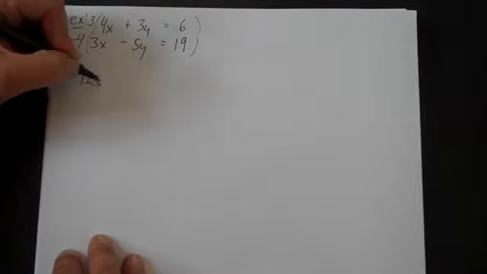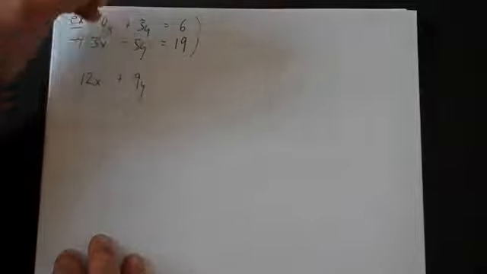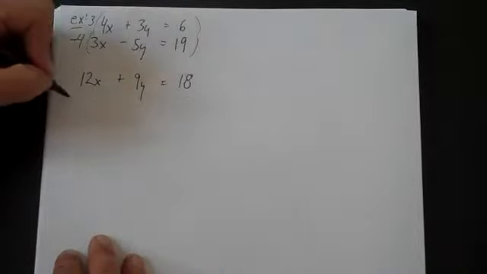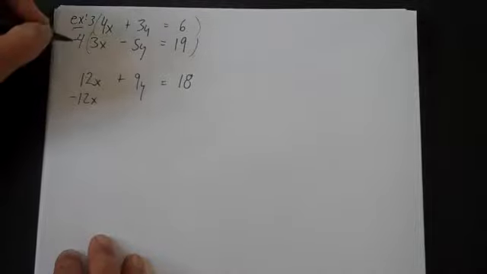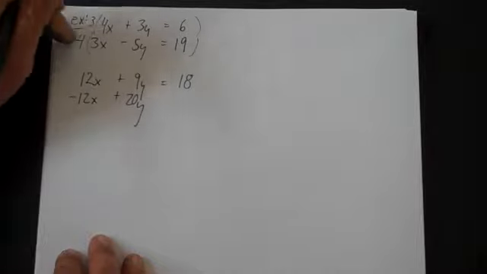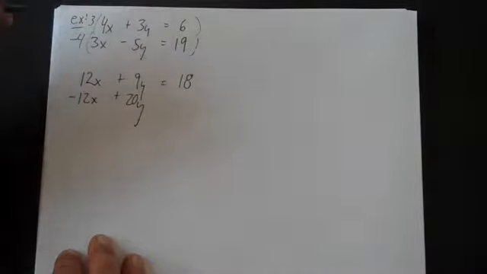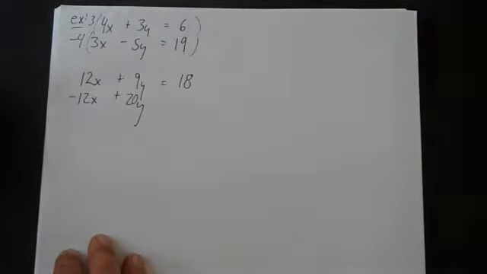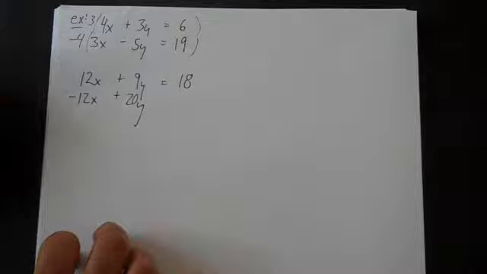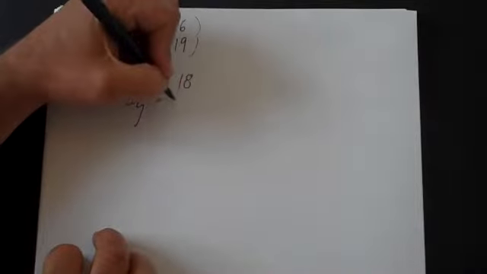Multiply by 3, you get 12x plus 9y is equal to 18. Multiply by minus 4, you get minus 12x. Minus 4 times minus 5 is a 20y. Minus 4 times 19, I'm going to have to do that on my calculator real quick. That's going to be 76, I believe. 4 times 9 is 36. 4 times 19 is 76, and that's a negative 76.